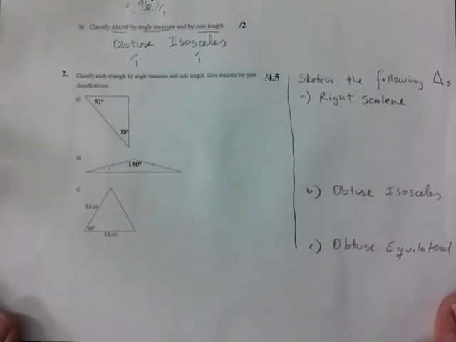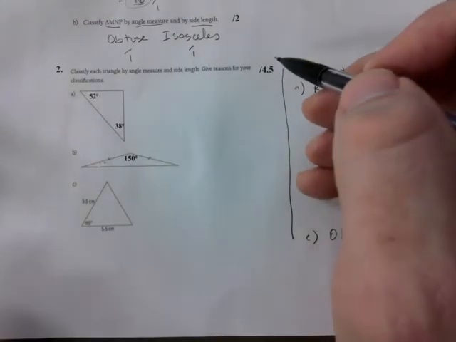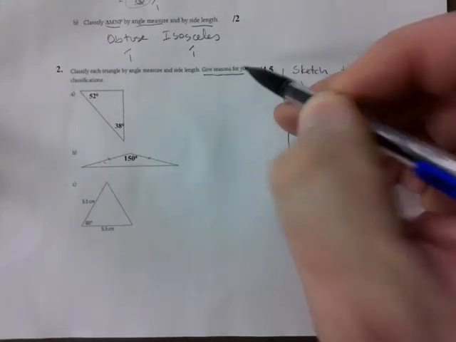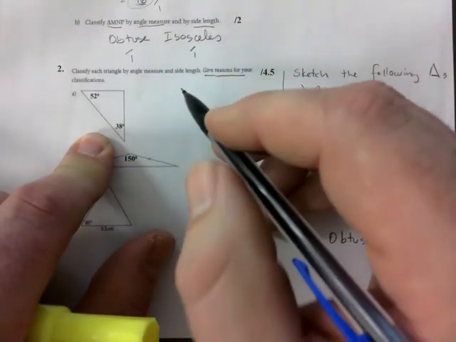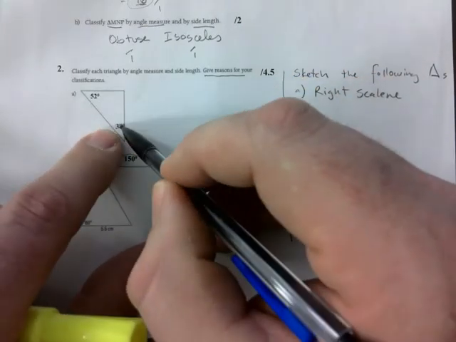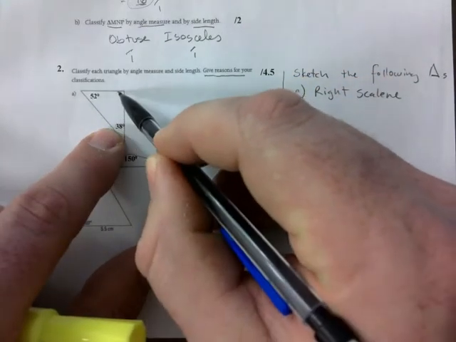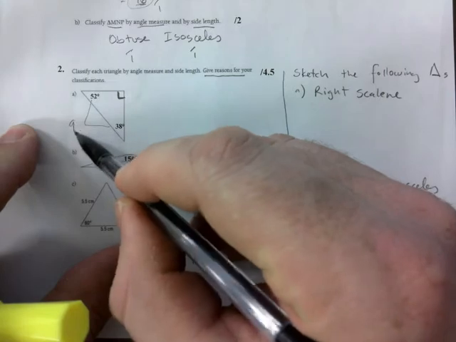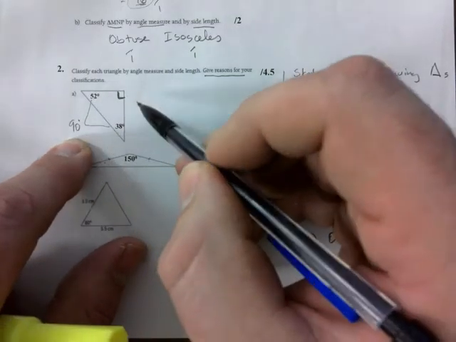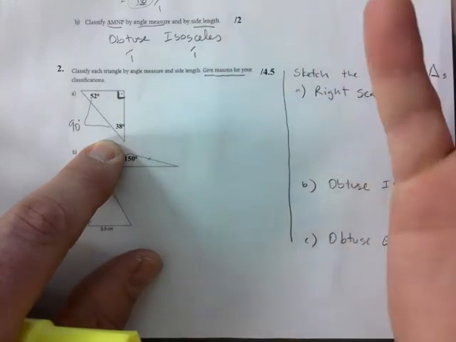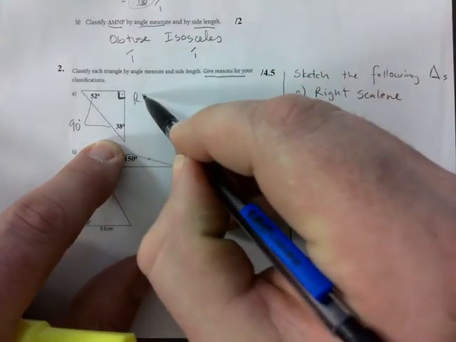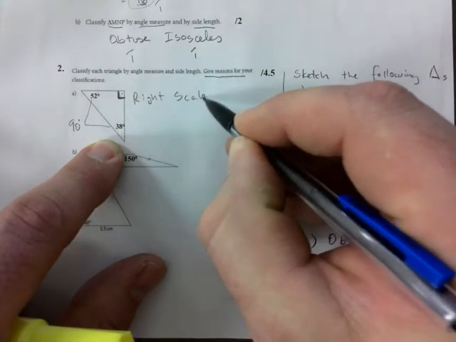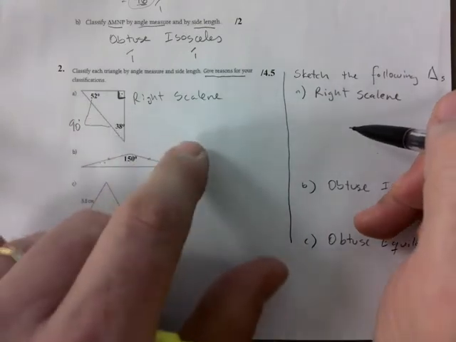Then question 2, classify each by angle and side length. Give reasons for your classification. That, like this, give reasons is basically the work that you might have to do to actually answer it. So if you add this up, that's 90, right? So this must be a 90 here. These two add up to 90 degrees. You take 180 minus 90, you're left with 90. So that is, to me, reasons for classifying. So you say that this is a right, and because all three angles are different, this is a right scalene. That's it.